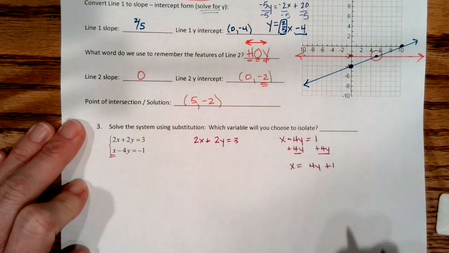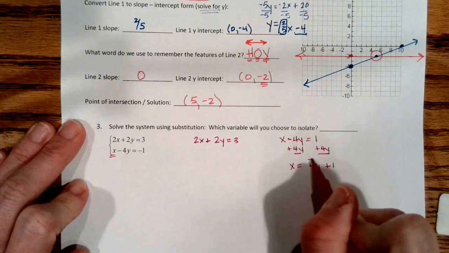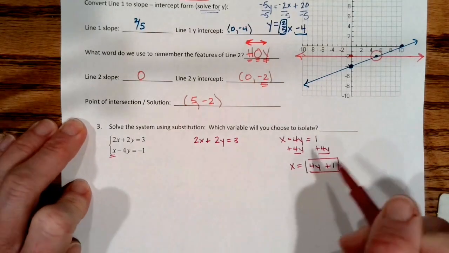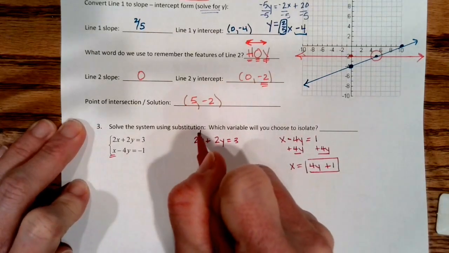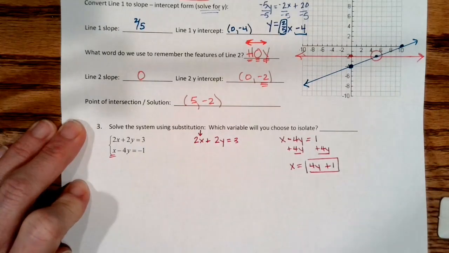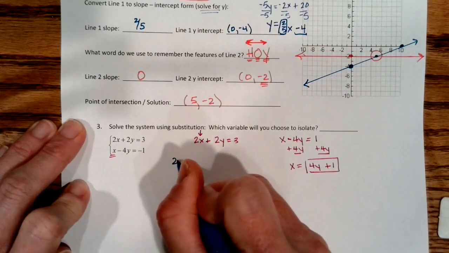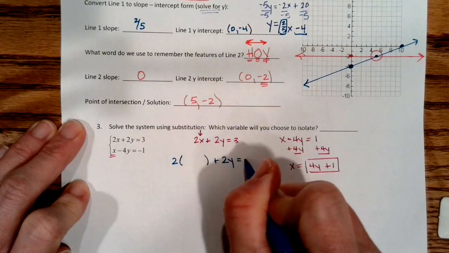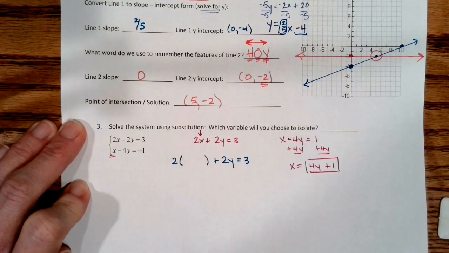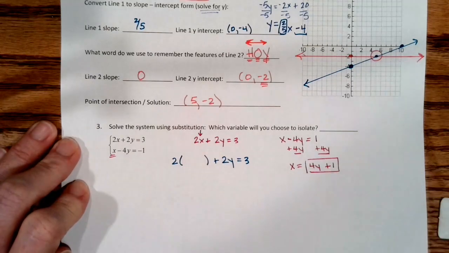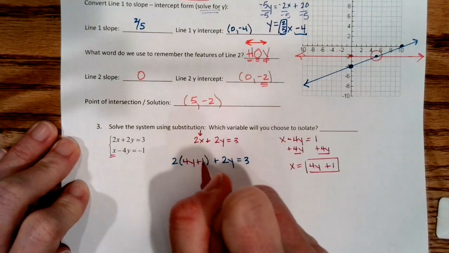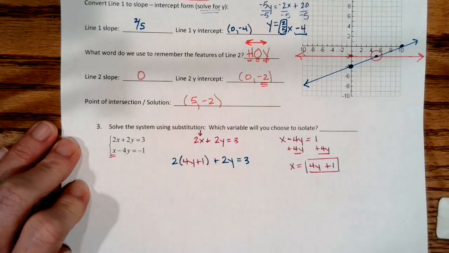x equals 4y plus 1. So what I'm going to do is take this value for x, and I'm going to substitute it in here. So I'll write 2 times x plus 2y is equal to 3. Notice I'm not going to write x here. I'm going to write what x is equal to, 4y plus 1. And look at what this does.